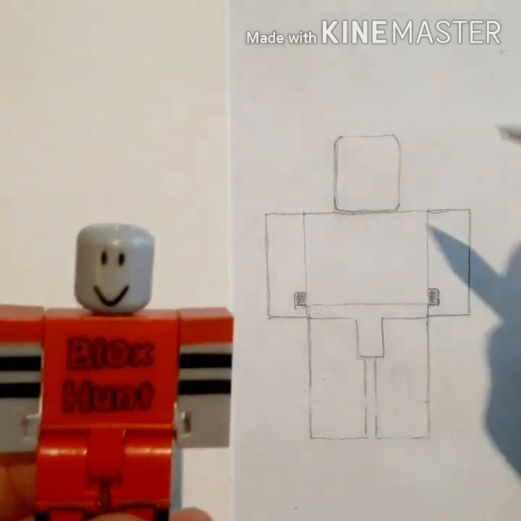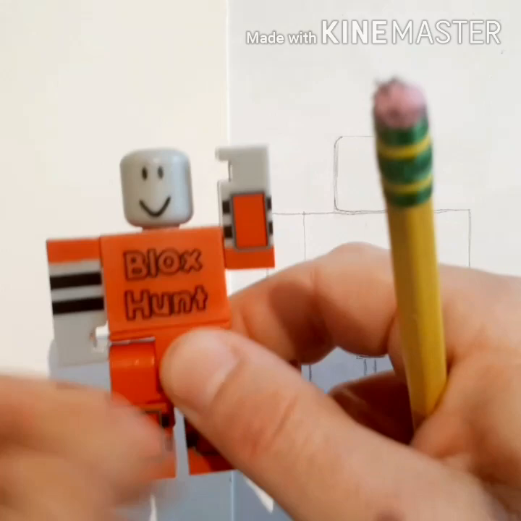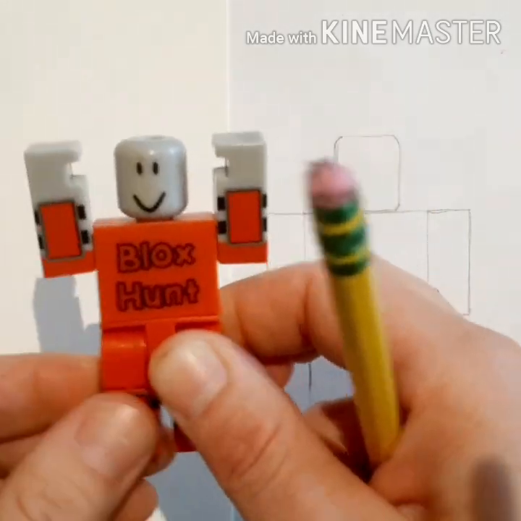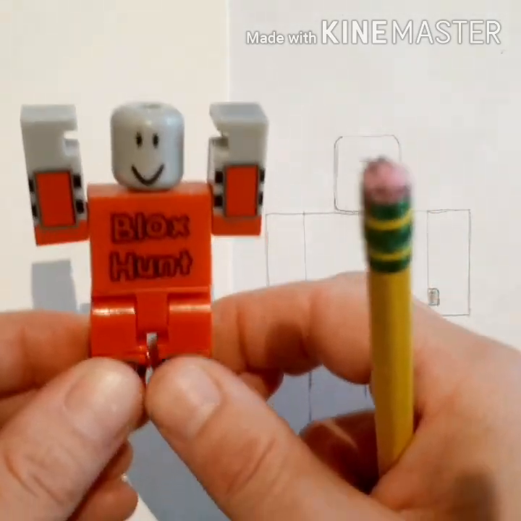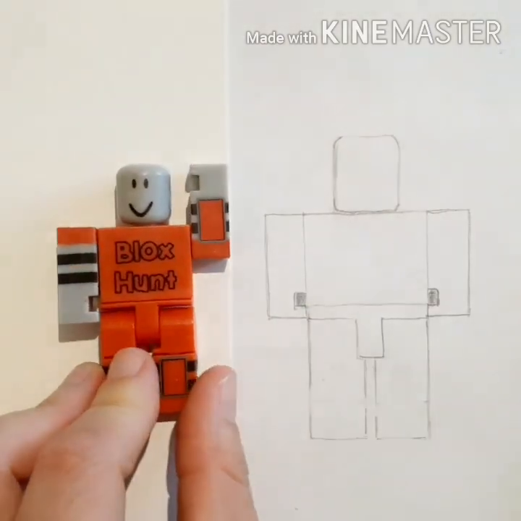So before I add my face and my clothes and my hair, I thought, well, what if I wanted my arms up? What if you want to draw the arms up? Maybe you like to dance. Maybe one arm up, one arm down. What might that look like? Let's try that real quick.